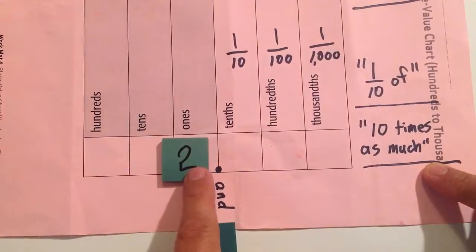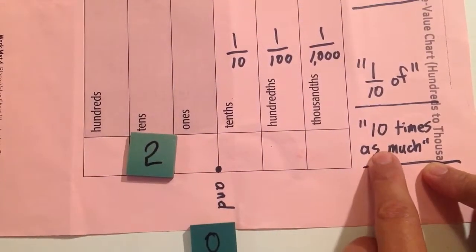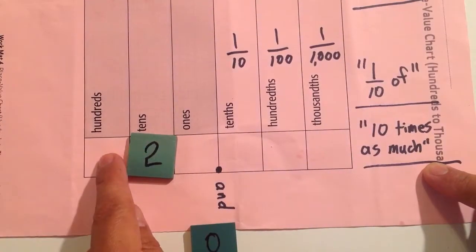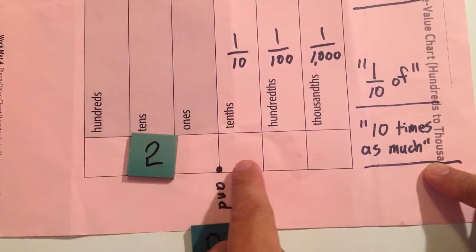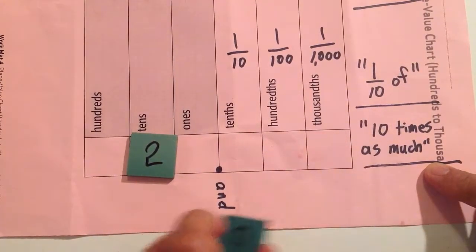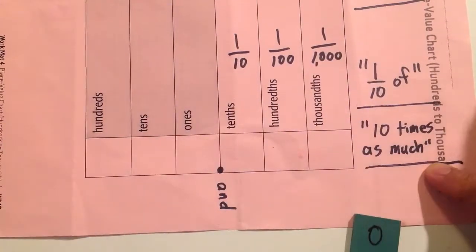My digit moved one place because it's 10 times, and each time anything gets 10 times bigger, it moves one place to the left, and if it gets 10 times smaller, it moves one place to the right. Now that's a lot, so let's practice. Watch. Let's try another one.